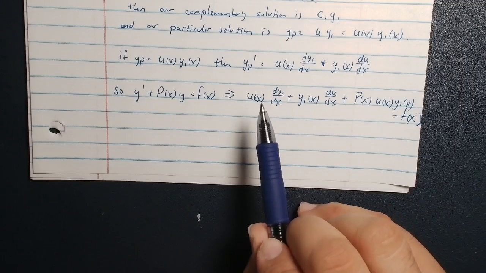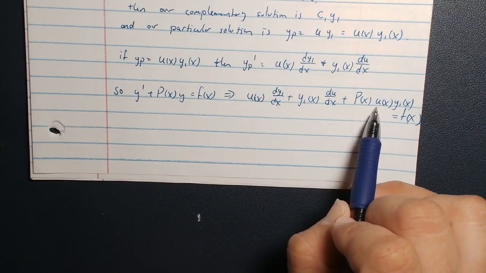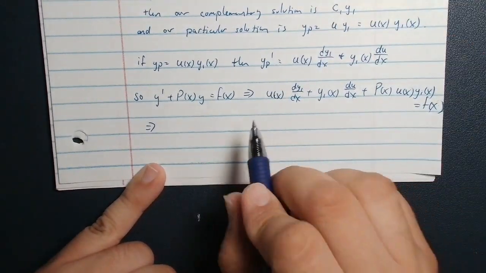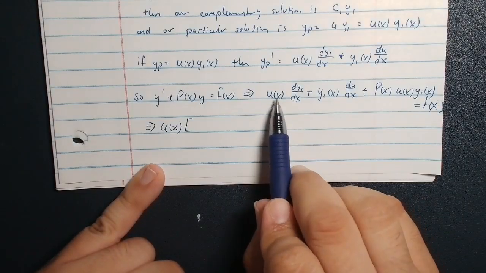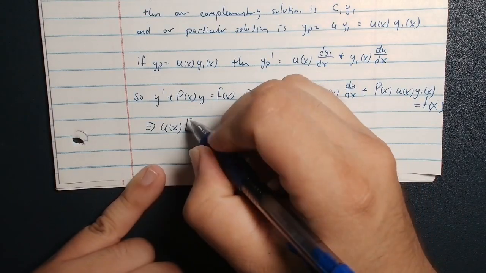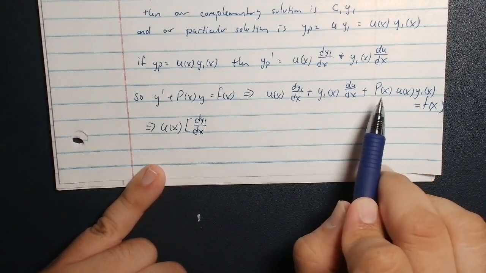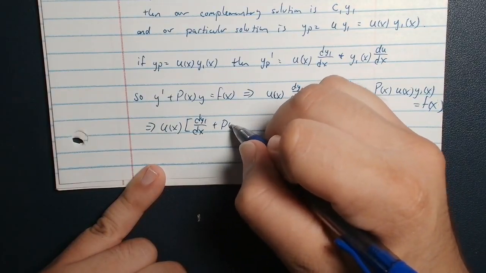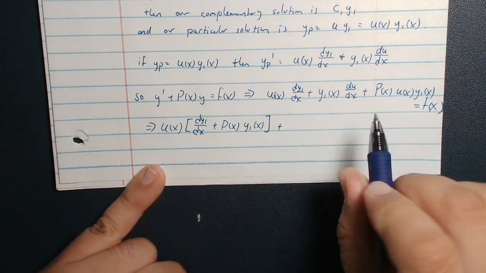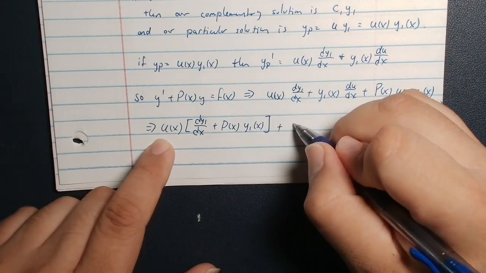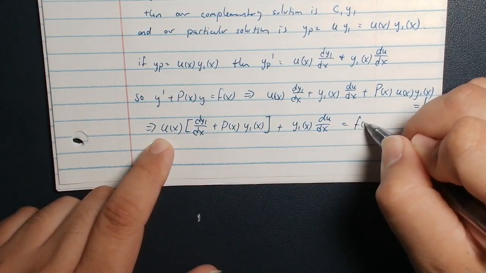Now, here I've got u of x as a common factor in two of my terms. So I'm going to regroup this a little bit. Factoring out u of x, I get u of x times dy1 dx plus p of x times y1 of x. Plus, this last term is not included with these, so I'll leave it alone: y1 of x du dx is equal to f of x.